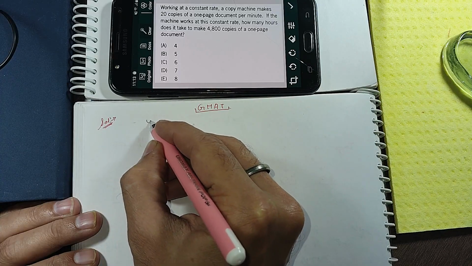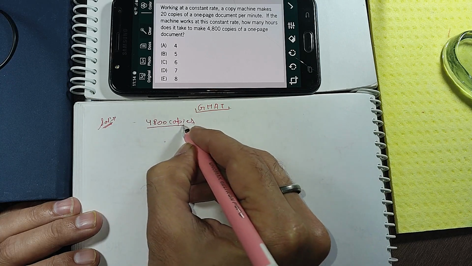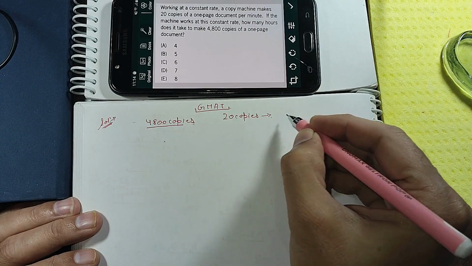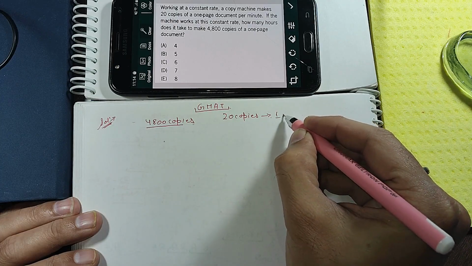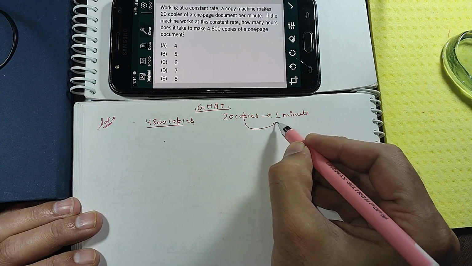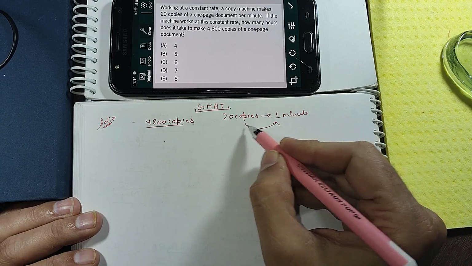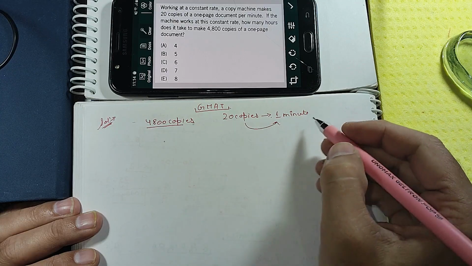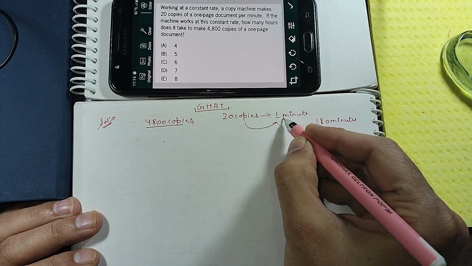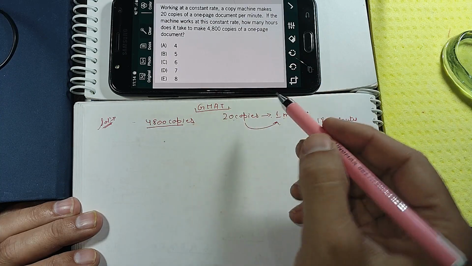So how will we solve it? 4800 copies are asked, how much time will it take? So you divide it by 20 copies. See, for making 20 copies, it takes 1 minute. Fine. What we do in these cases is called the unitary method. For example, if we are asked to find out in how many minutes such a number of copies will be made, let us suppose 180 minutes, then we divide this by 20 copies. But now here we are asked 4800 copies are made in how many hours.